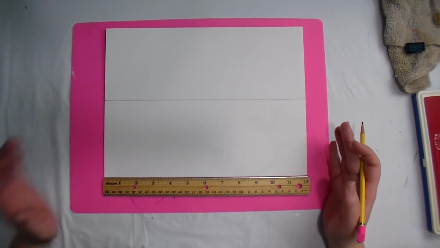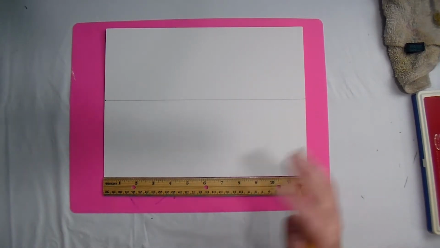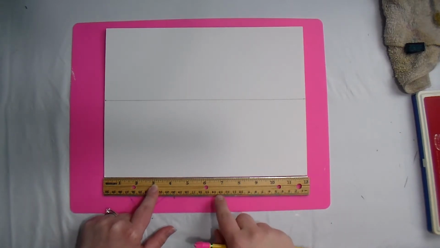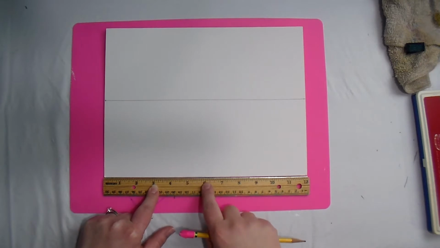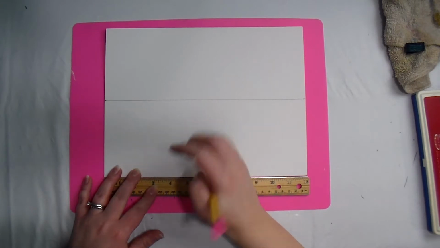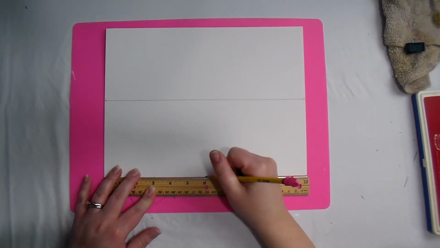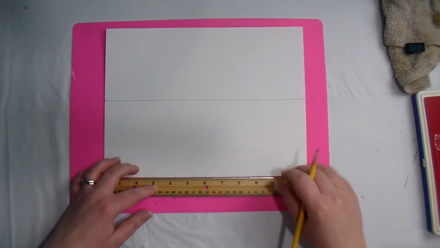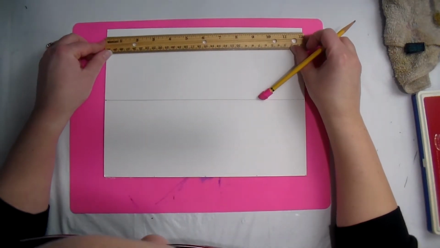So I've got 12 inches of paper, and I need 4 boxes, right? So 12 divided by 4. And yes, I'm getting out a calculator for this. So each box should be 3 inches, right? Yeah, okay. So I'm going to make a mark, 3 inches. 1, 2, 3. Okay, again, same thing up top.